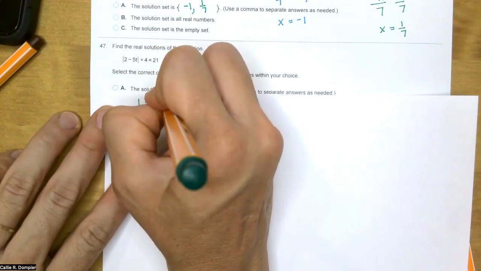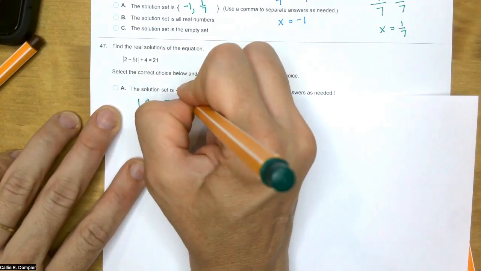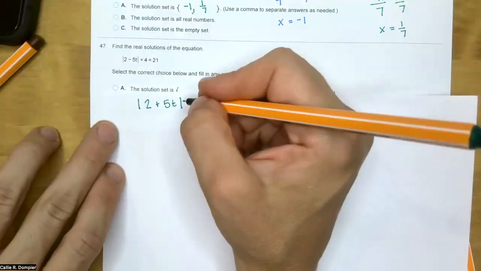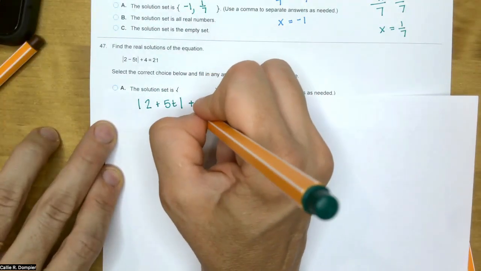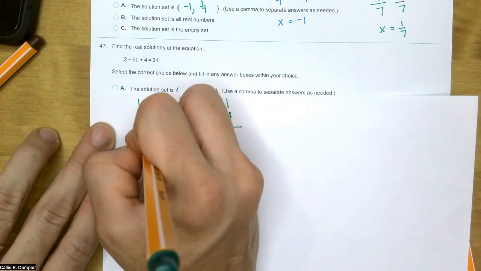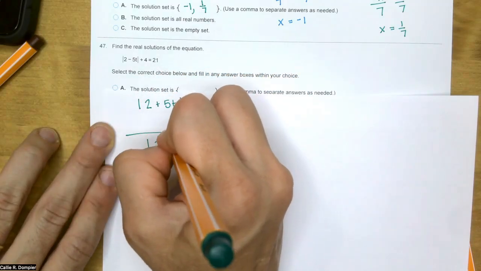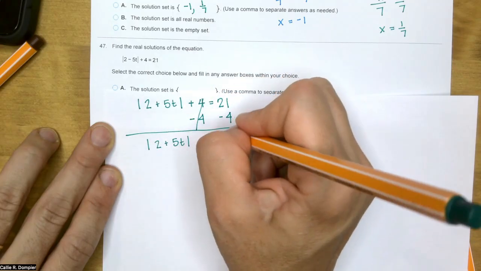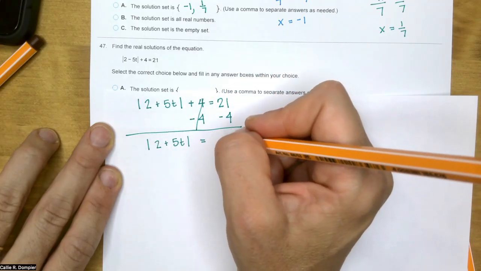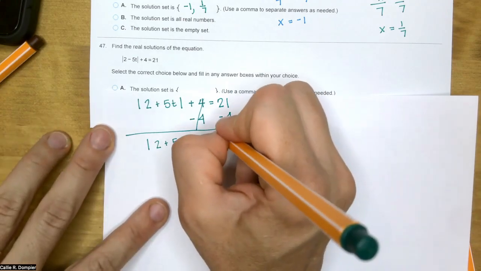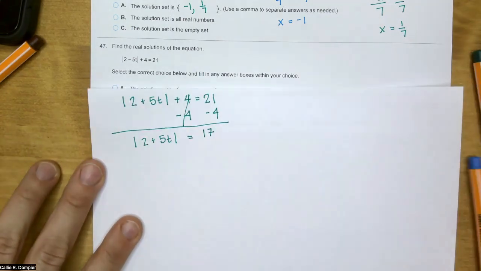Before I split it into 2, I need to get rid of that 4 on this side, so it's only the absolute value bars that are on that side. The absolute value of 2 plus 5t equals 21 minus 4, 17. Okay, now we can split it into 2.